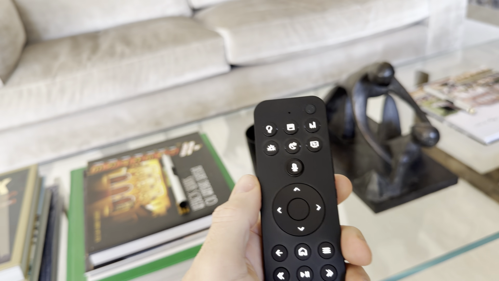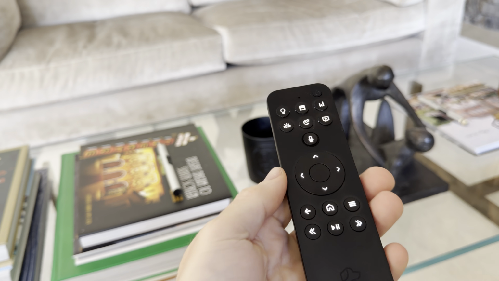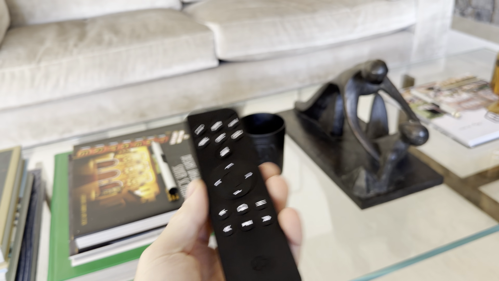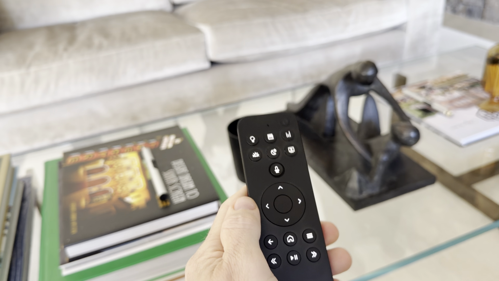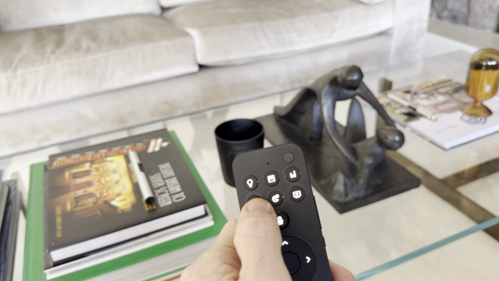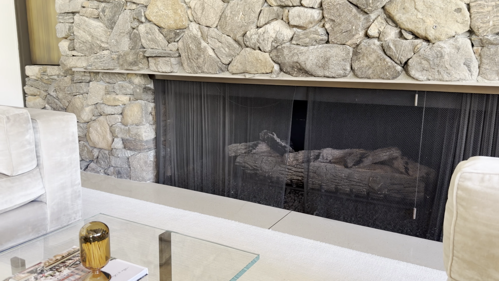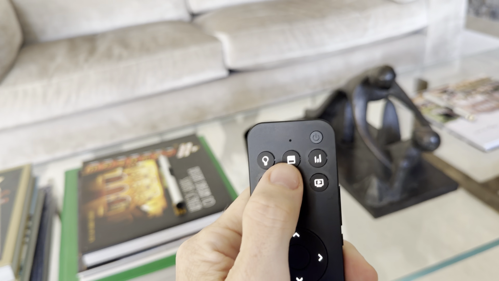I'm not opening my phone. I don't have to navigate an app. If I want to just quickly pause the music, adjust the volume, it's right here, right on my home's remote, which I love. And the last thing I want to show is how easy it is to change these buttons. So in this room, I actually don't have shades, but I've got a fireplace. So let's say I want to swap that out.